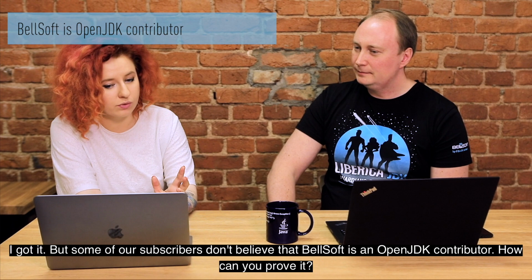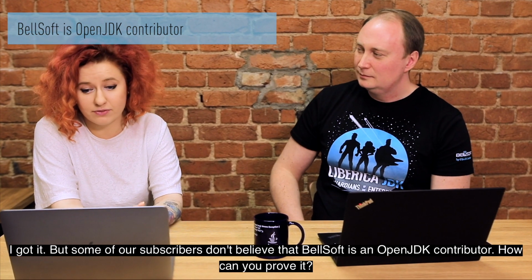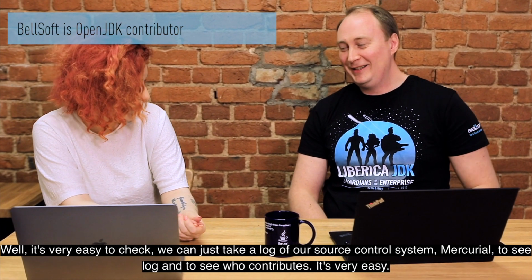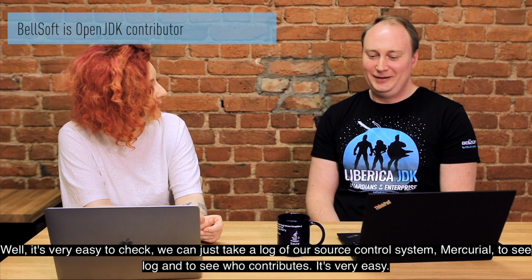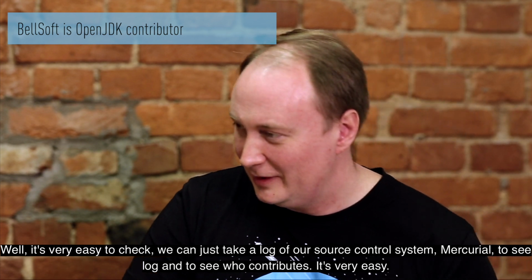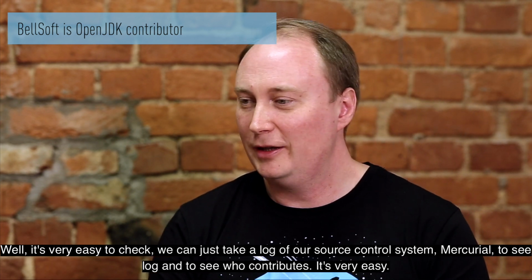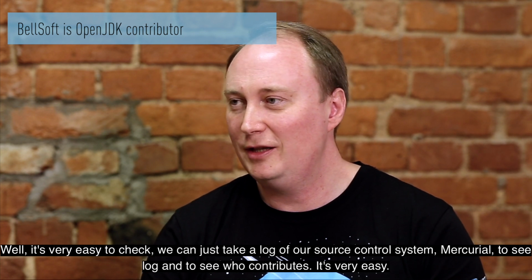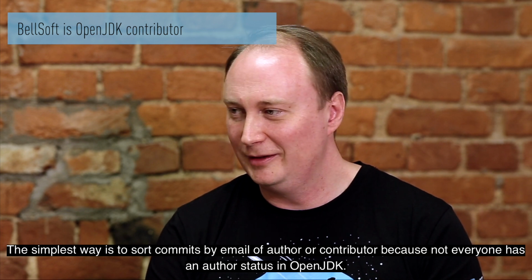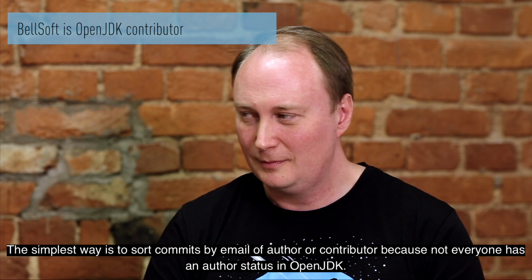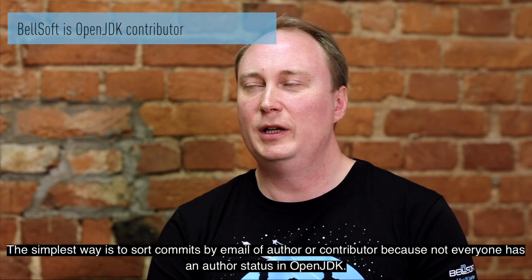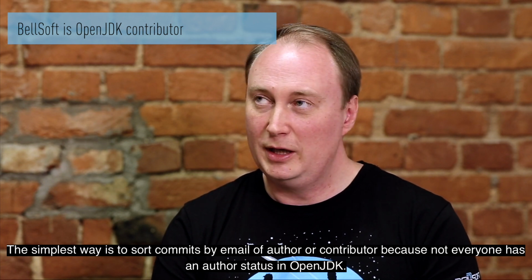I got it. But some of our subscribers don't believe that BellSoft is an OpenJDK contributor. How can you prove it? Well, it's very easy to check. You can just take the log of our source control system, Mercurial, to see who contributes. The simplest way is to sort commits by email of author or contributor, because not everyone has author status in OpenJDK.